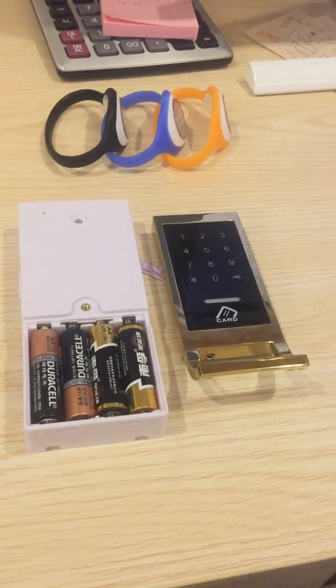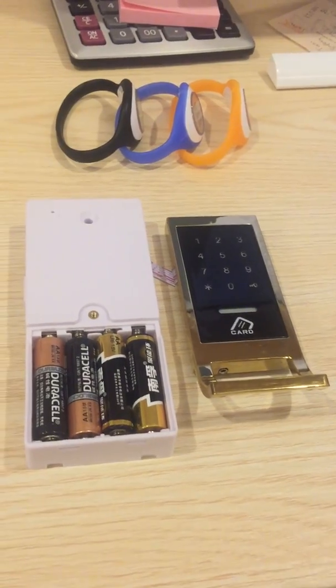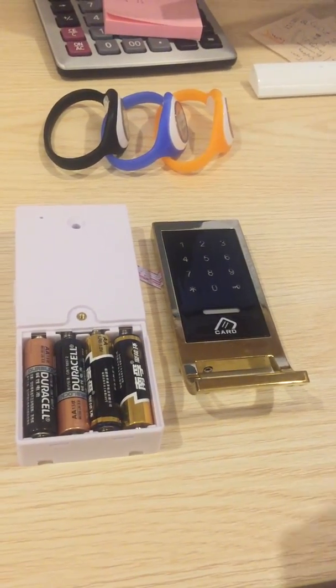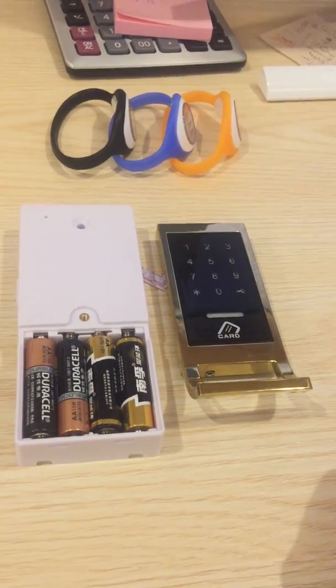Hello, today we are going to show you what is public mode and how to set the locker lock in public mode.